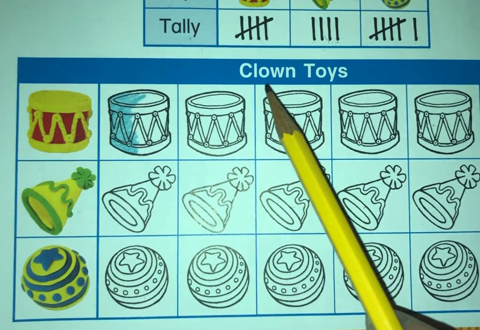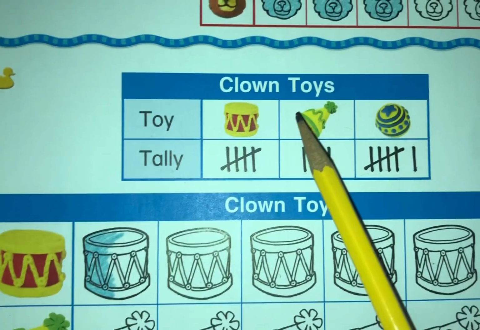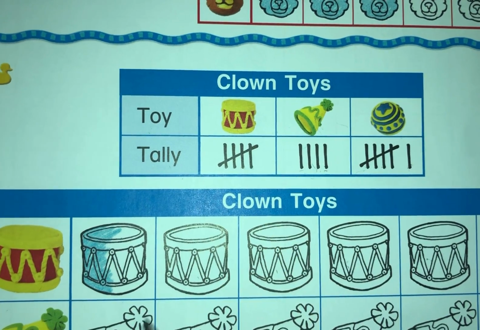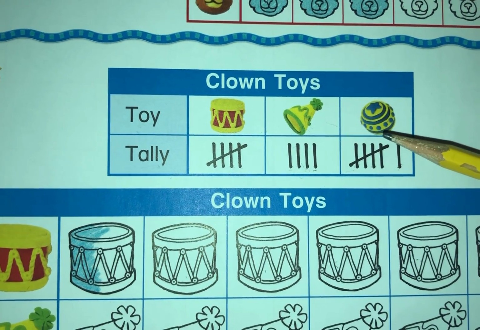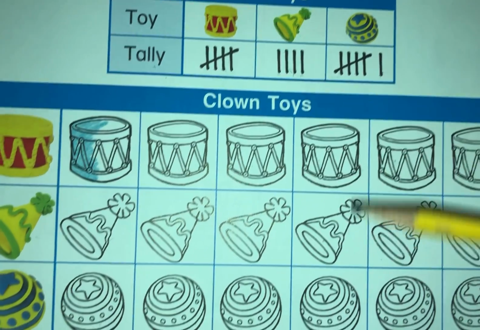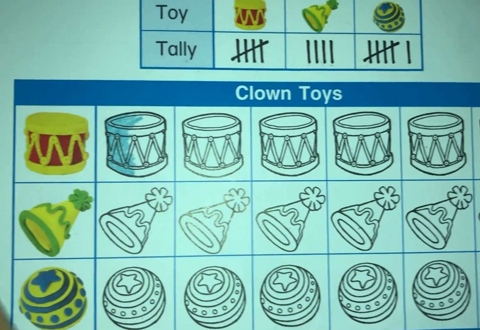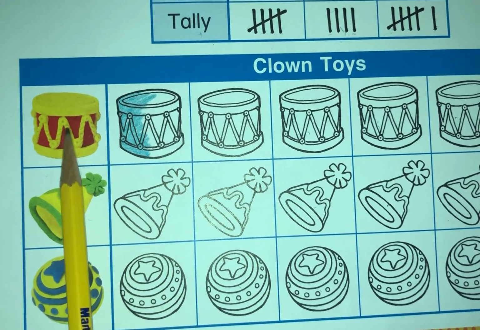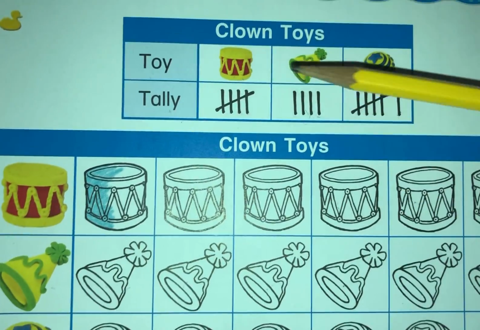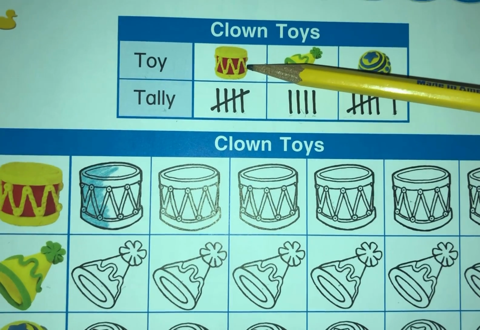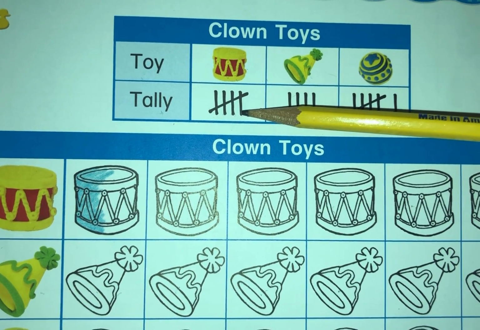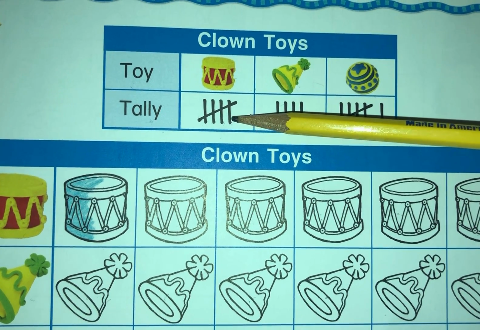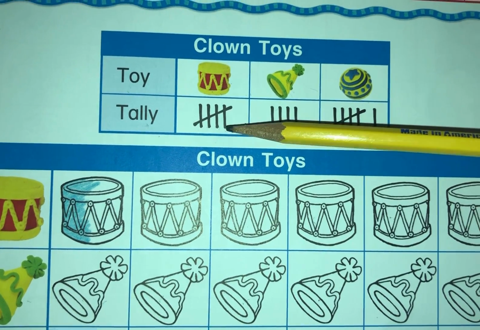Now, again, same title, Clown Toys, because we're graphing the same information, the clown toys, but instead of using tally marks, we're now going to use pictures. Remember, don't use this first picture. This is your key picture. So, using the tally chart, how many drums were there? Right, 5 tally marks.